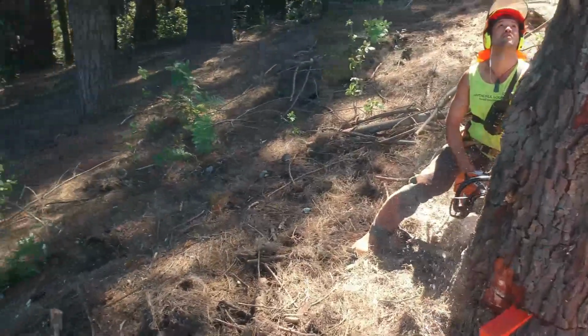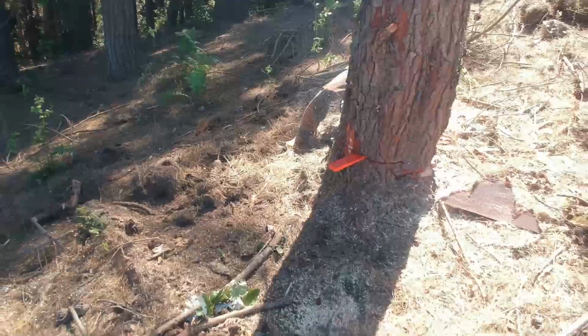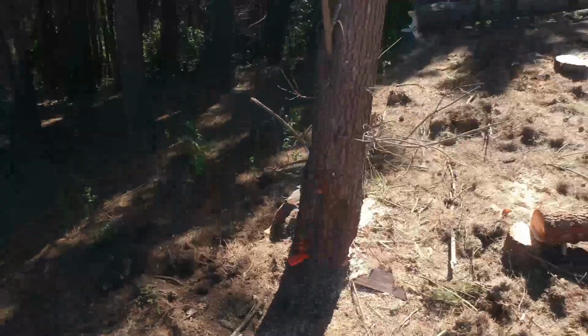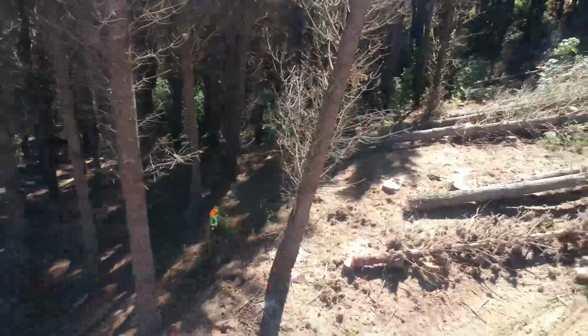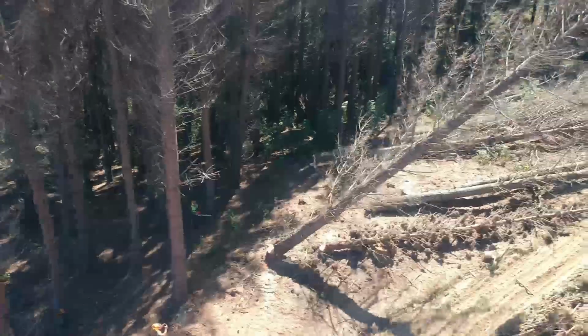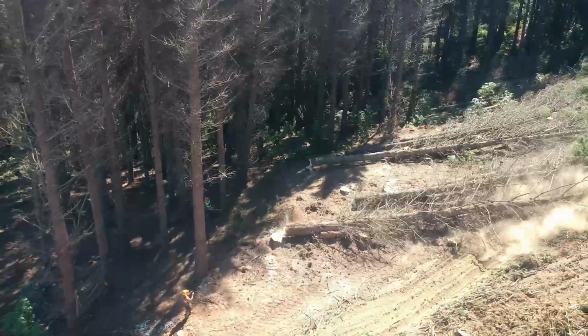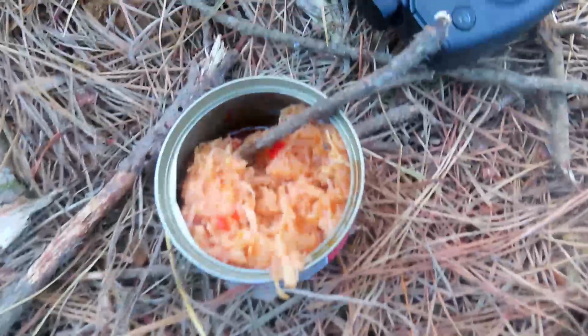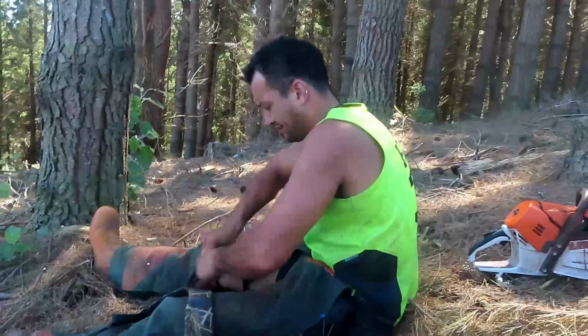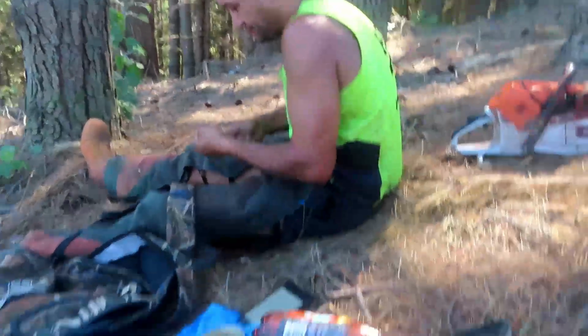So he's doing his back cut here, getting the right amount of hinge. As soon as that starts opening, he's out of there, nice and far out of his escape route. The tree goes over. Bloody beautiful, brother. There it is. Right there. 10 out of 10. Bit of a snack, bit of hydration. Beautiful job, bro. Mean stumps. Cheers, brother.